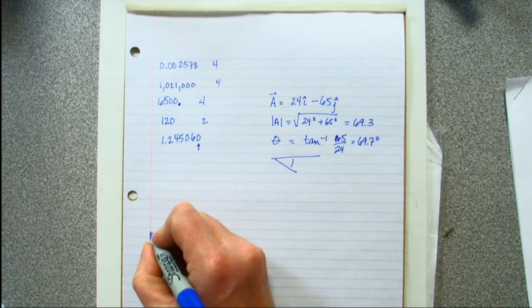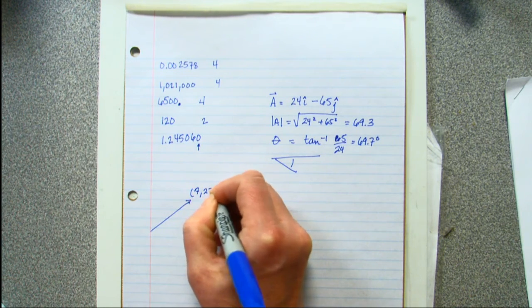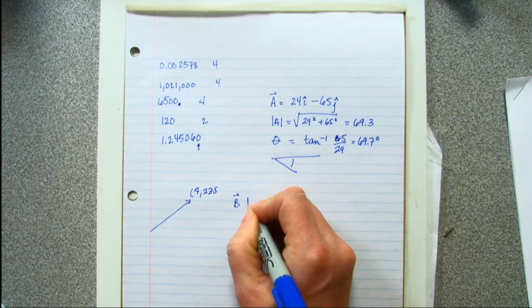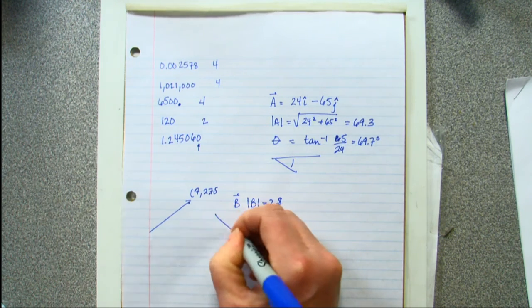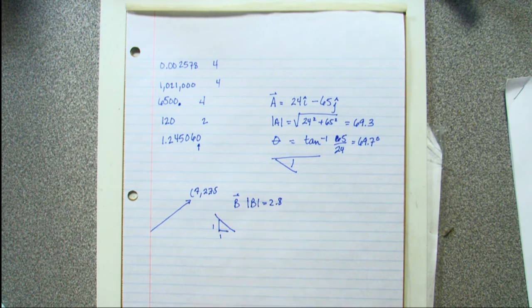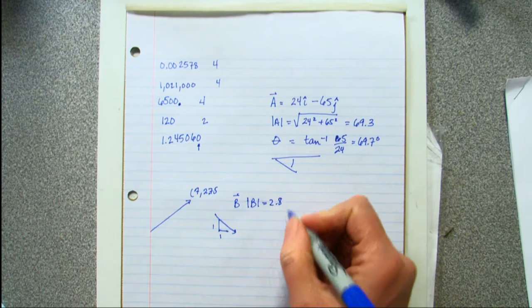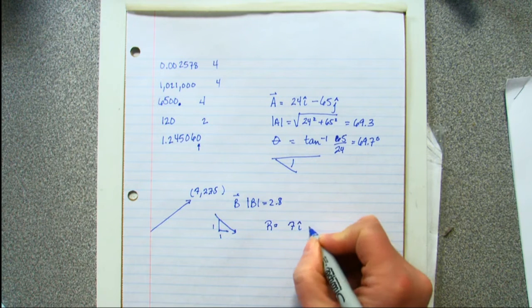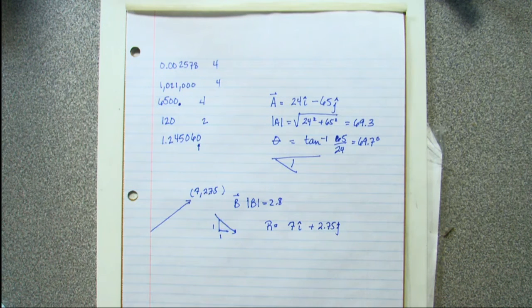The next one, we have an R vector that we were told is 0.7275, and we had a B vector that had a magnitude of 2.8, and we were told that it was a 1, 1 in terms of its direction. So if I did the first vector, that was 7i plus 2.75j, and if you want to come get this, because you won't want this.